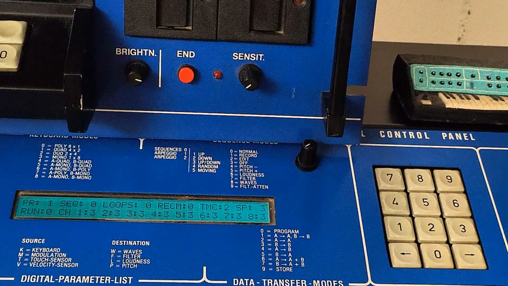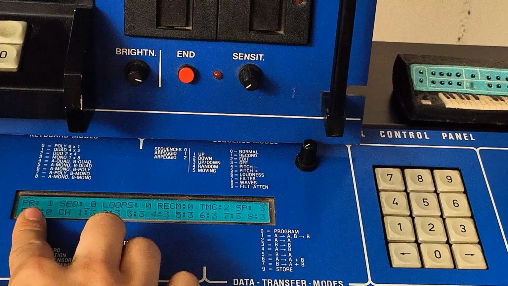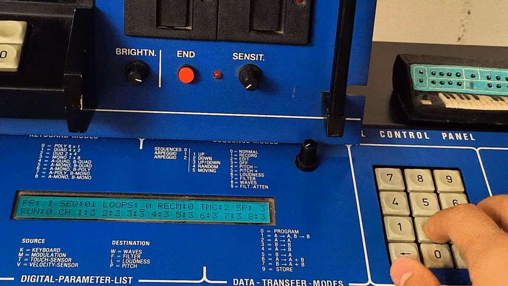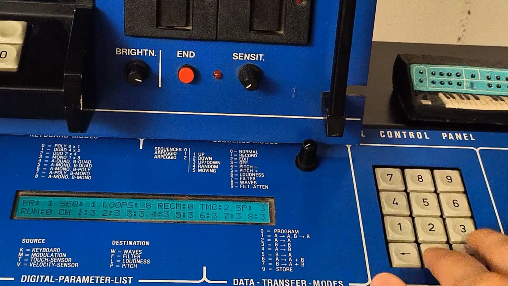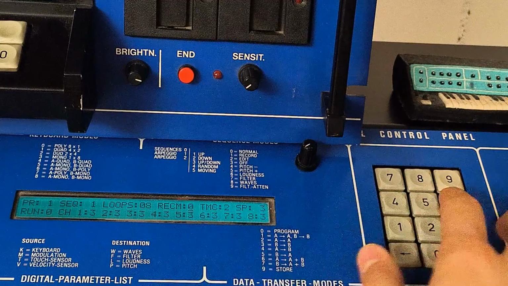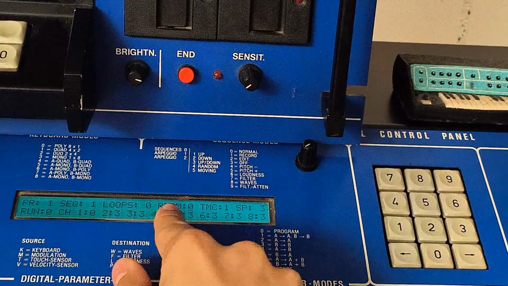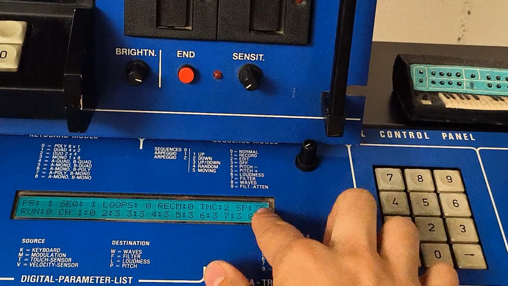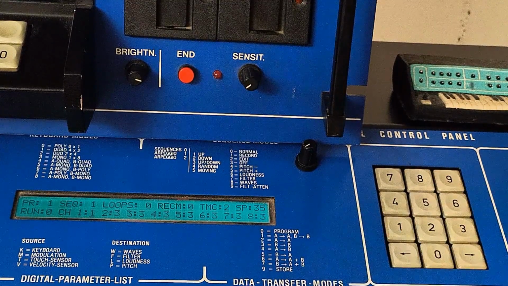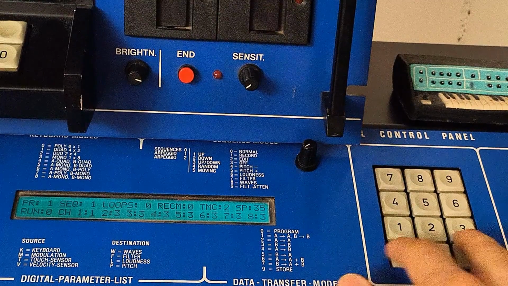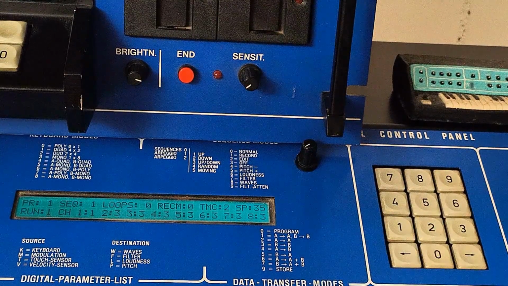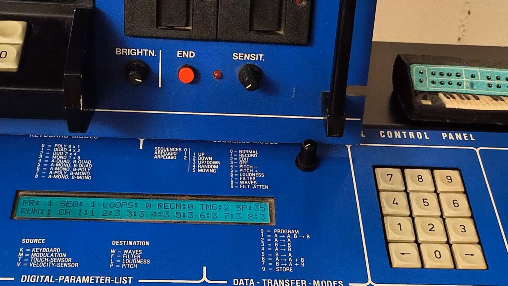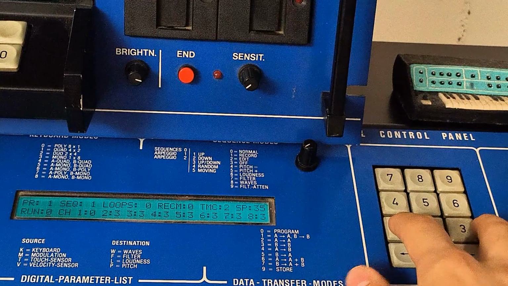So let's initialize the sequencer again. Ignore the program, like I told you, go in sequence, put in a 0, 1. We're gonna use the first sequence, put in loops. Let's do 8 loops. Put in record mode 4 to initialize everything here. Then go on time correction. We're gonna put a 2. Speed, we're gonna use 35. We're gonna use the first track. So let's run it. So let's hear it.